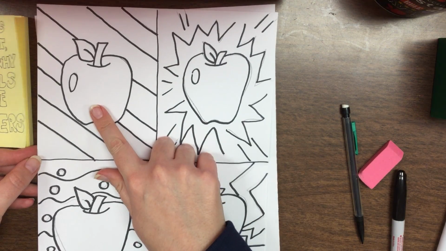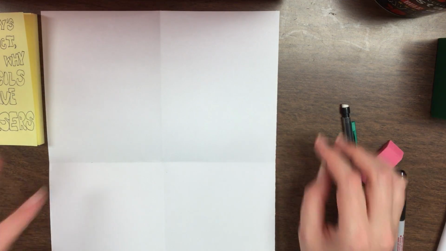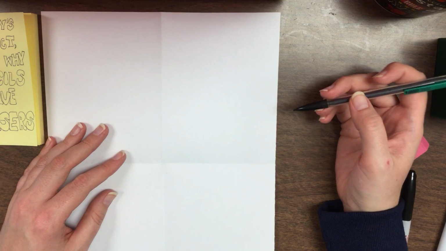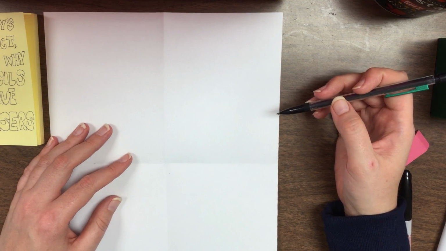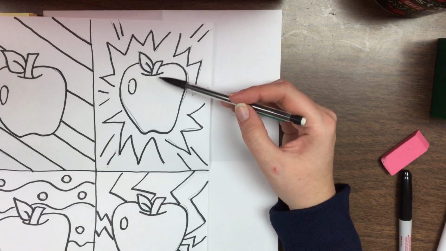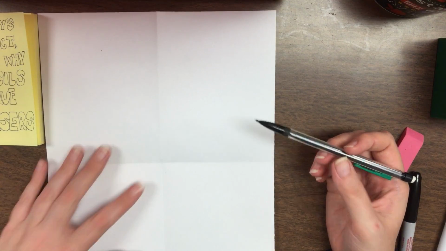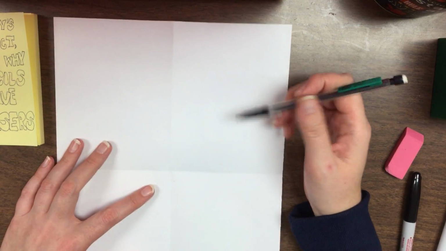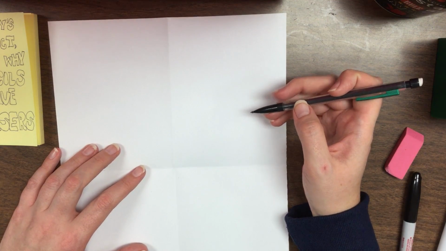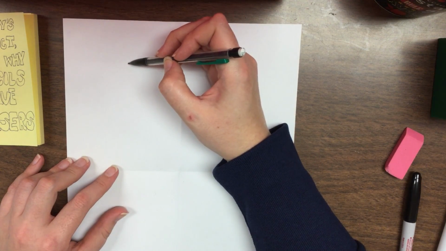I picked an apple here. You could do an orange, a lemon, a lime, a banana, grapes. Make sure it's nothing that's just a circle. If you're gonna do an orange, I do wanna see the stem and a leaf at least. So no just circles. This is for my bigger kids, so I know that you can do a little bit better than that. So what I'm gonna do on this one is a strawberry.